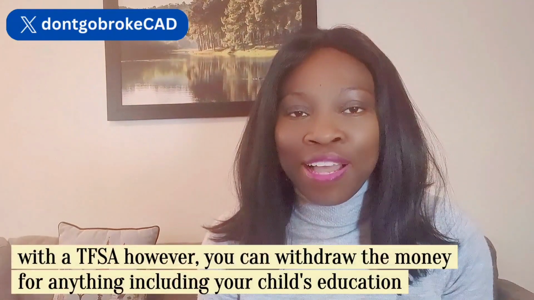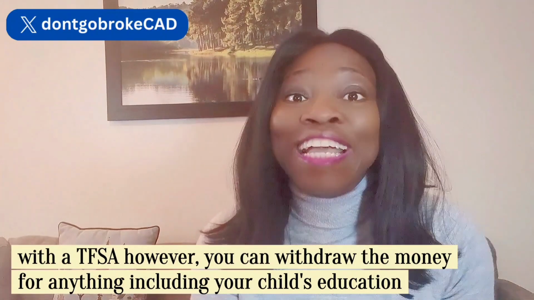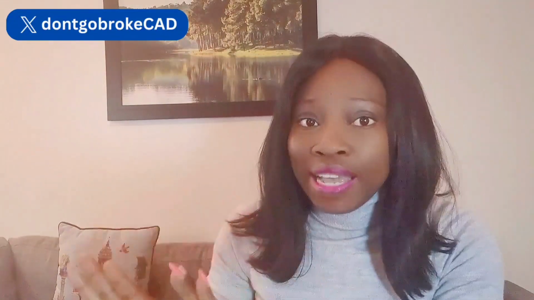With the TFSA, however, you can withdraw the money for anything, including your child's education. So I would advise you to put the remaining contributions in a TFSA. However, if you have maxed out your TFSA and you don't have any more room to contribute there, then you can still contribute the money to the RESP. You might not be getting the grants, but you're still sheltering your money against tax in the meantime.